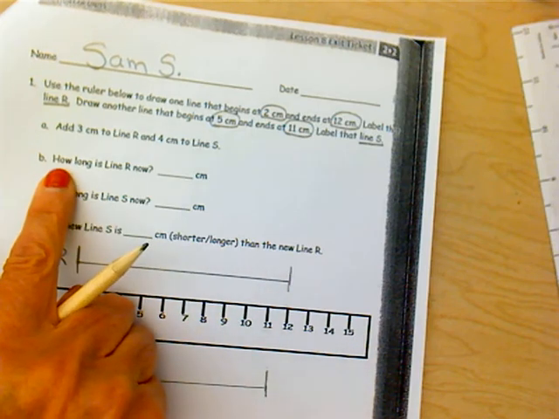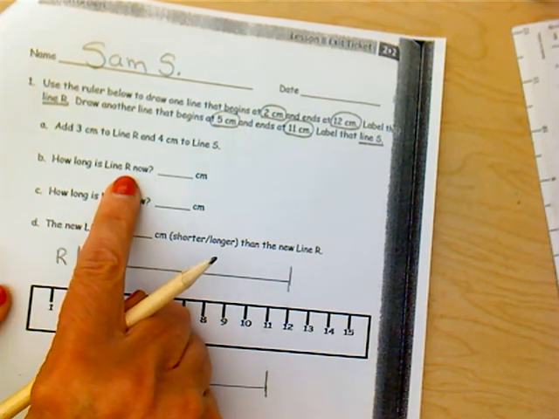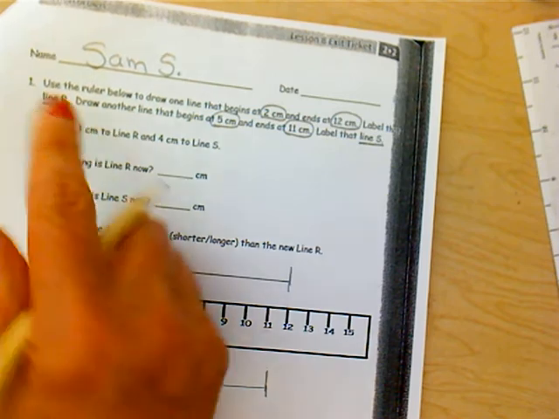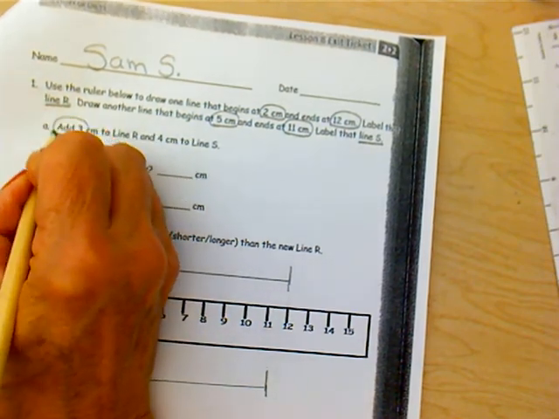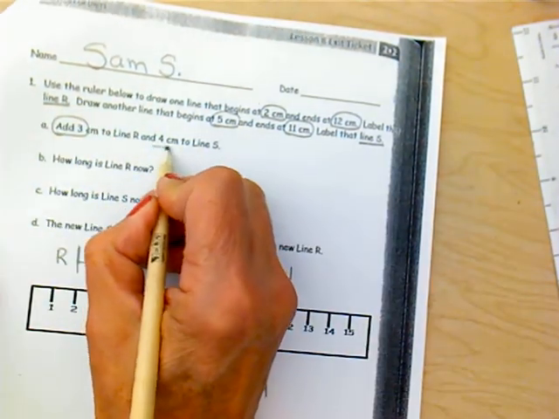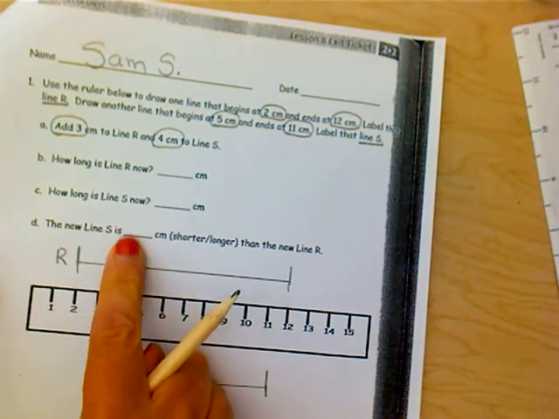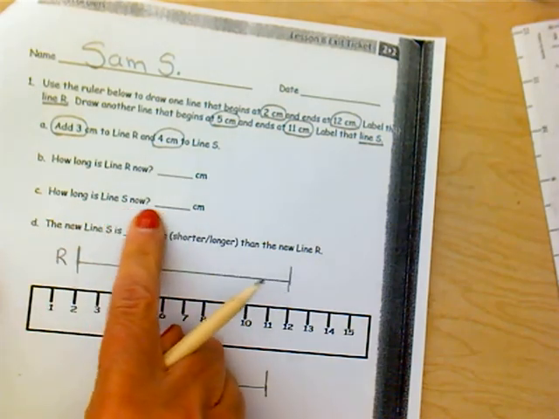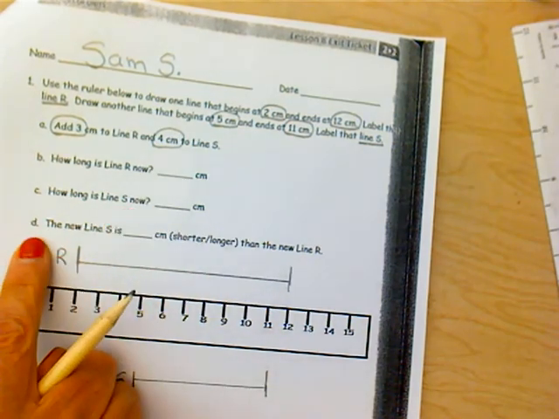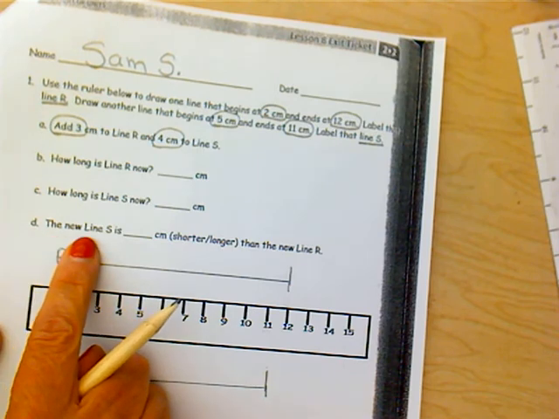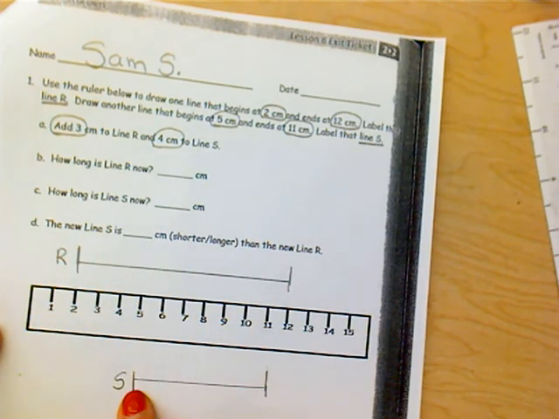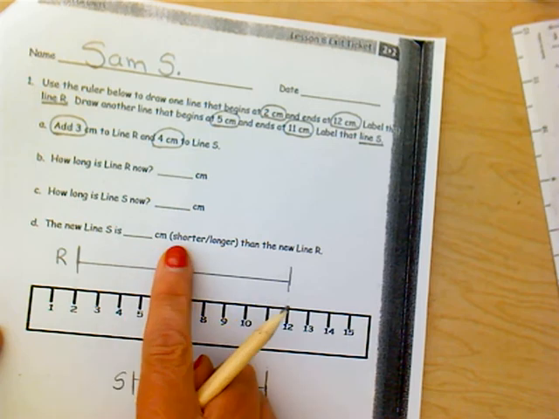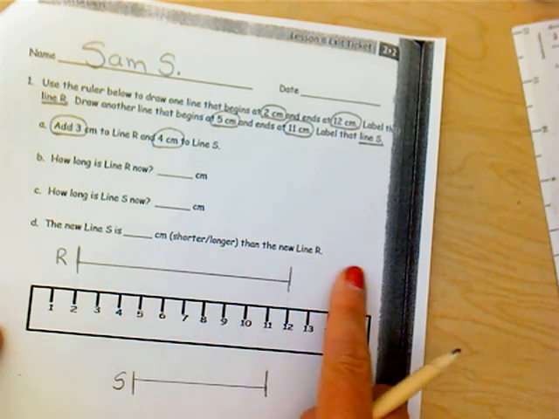Then they're going to want to know how long is line R now that you've added 3 centimeters. Okay, and then you're going to add 4 centimeters to line S. And how long is line S now? They want to know, is the new line S, that's this one, how many centimeters longer or shorter is it than line R?